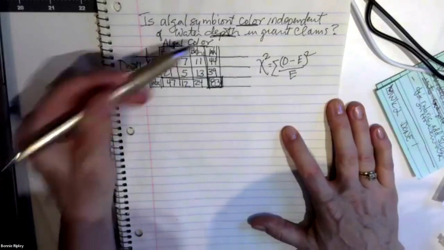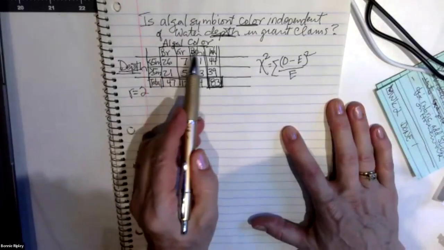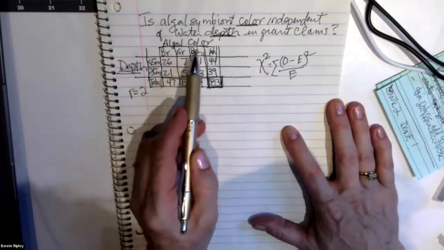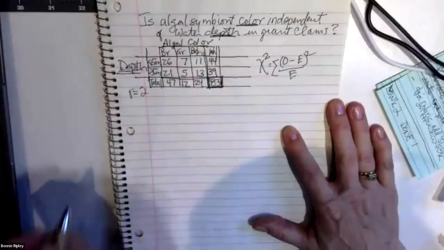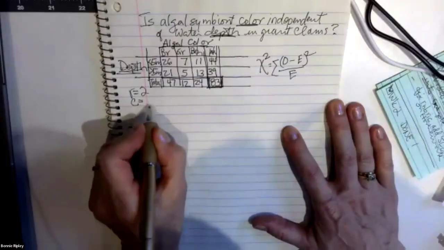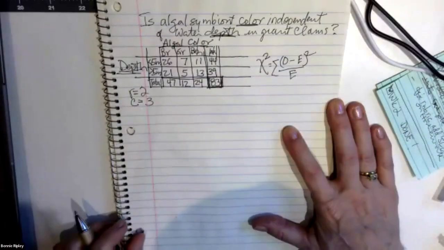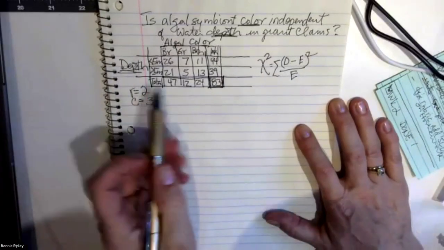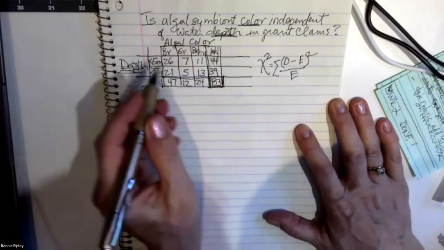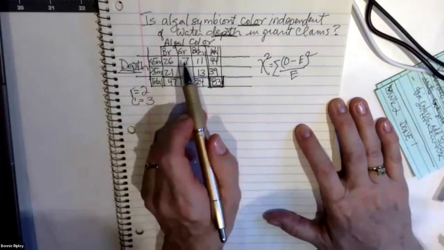And we've got our algal color across the columns. We've got these different colors, the 2 colors, and then the combination of both. So we've got 1, 2, 3 columns. I'm going to write down C equals 3 because we'll need that for our degrees of freedom as well. So these are our observed values.